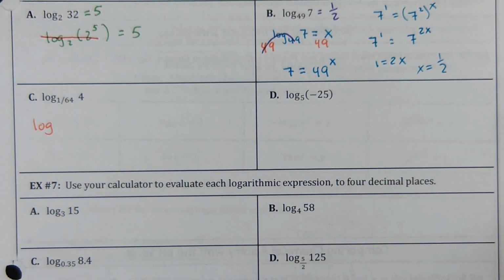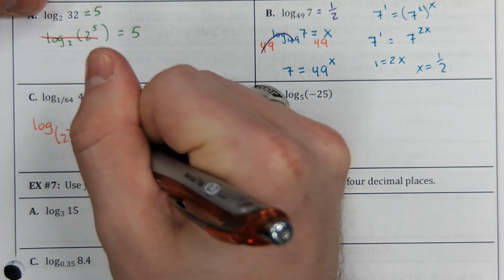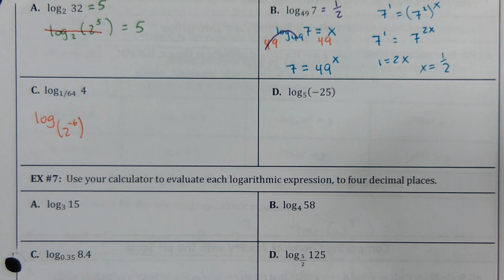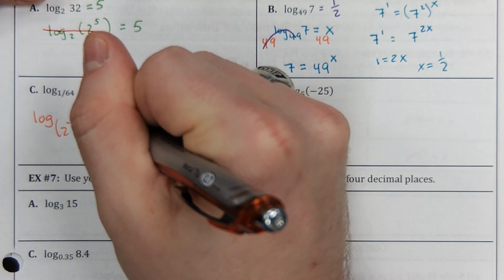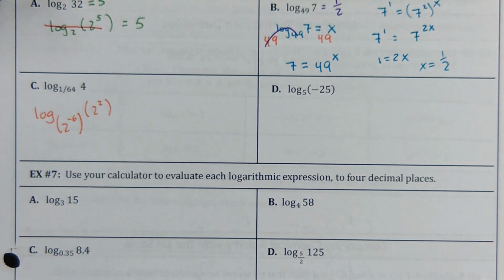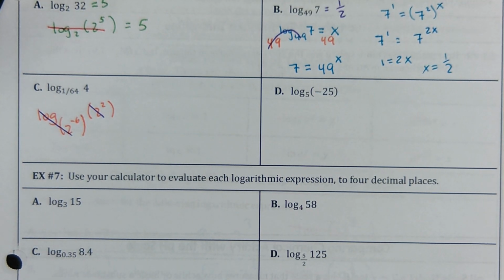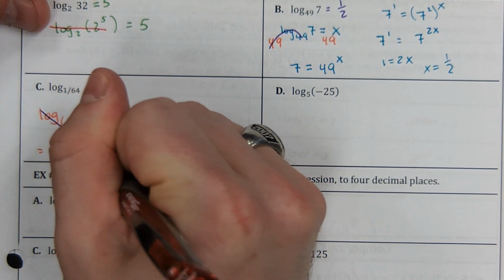64 is 2 to the what power? 6th. So 1 over 64 is 2 to the what power? -6. There you go. Because the negative exponent would move the 2 across its own fraction bar. And 4 happens to be 2 squared. So if you allow log base 2 and exponential base 2 to cancel each other that way, which is a trick, that is not true algebra that you just saw me do with that purple pen, you would get -2 over 6, which reduces to -1/3.